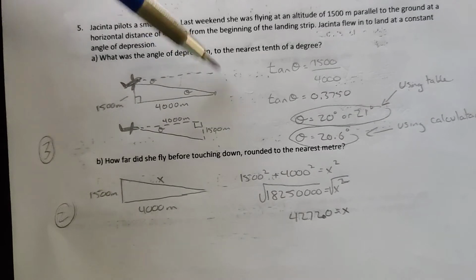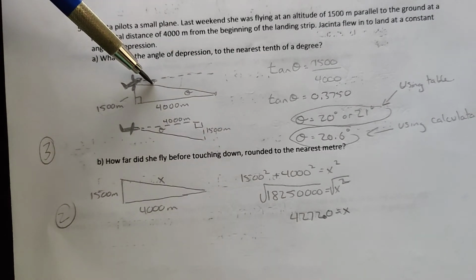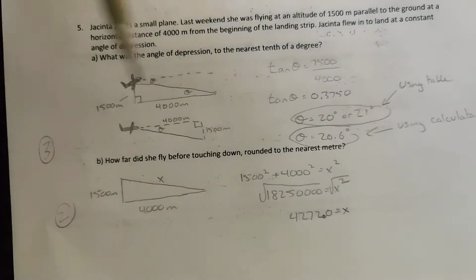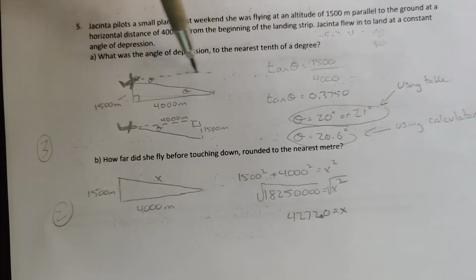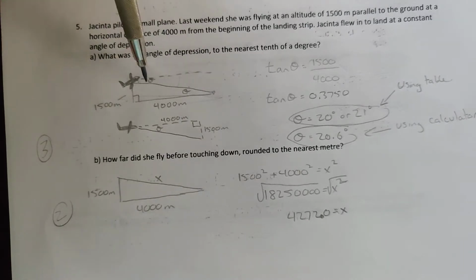So here's our setup. You could draw it this way, where this is our angle of depression, and then because of the 2 parallel lines and the Z pattern in the parallel lines, the angle of elevation from this point here would be the same as the angle of depression from this point here. This is always going to be the case. The angle of elevation from the one side is going to be the same as the angle of depression from the other side.